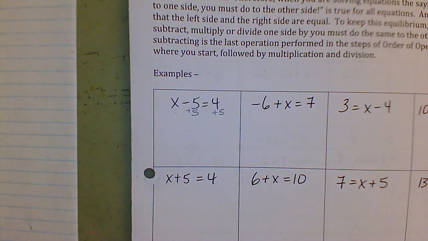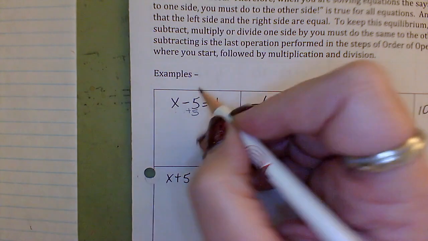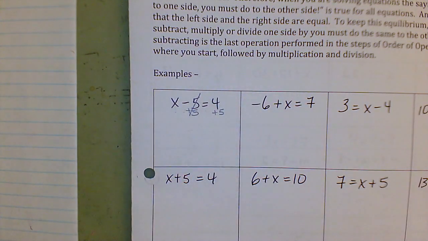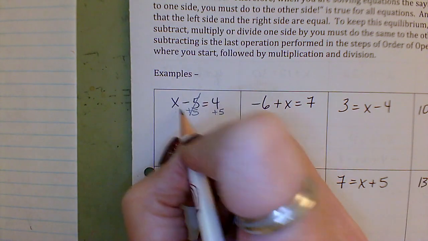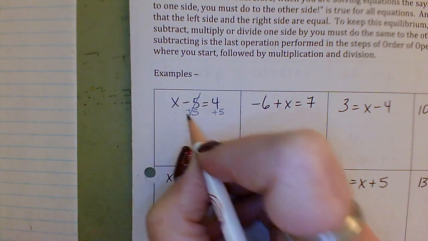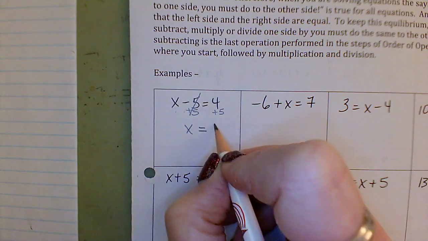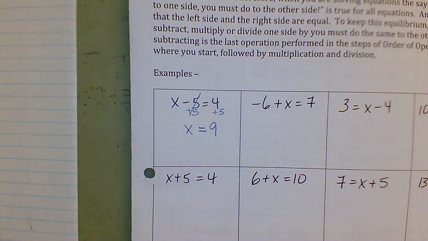Now, when I write these little 5s in, they're smaller. I want them to be a little bit smaller because that's the operation I'm doing. That's the kind of work that I'm doing. So this cancels those out. And on the left-hand side, always read from the left to the right. What do I have left on the left-hand side? An x, an equal sign, and a 9. Okay? That is the work that I need to see.